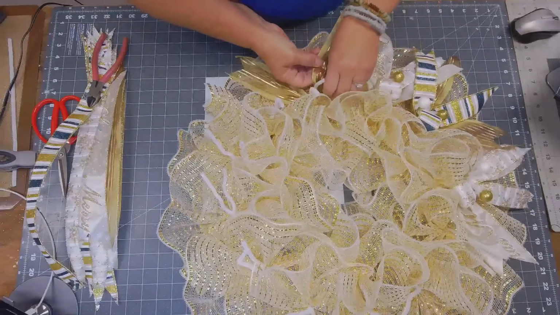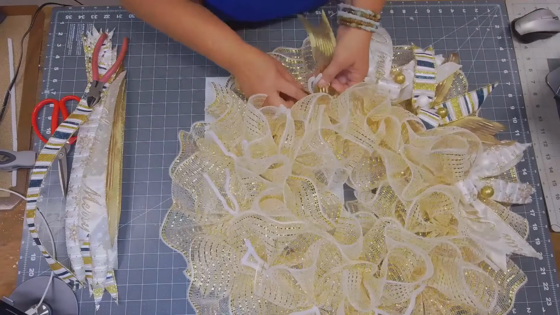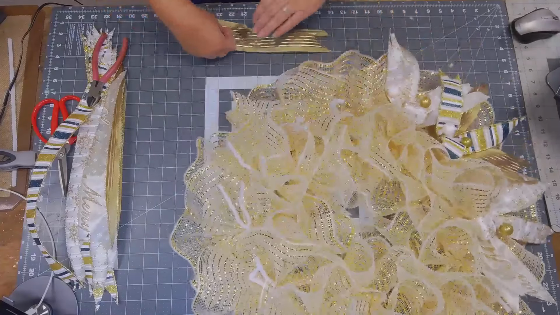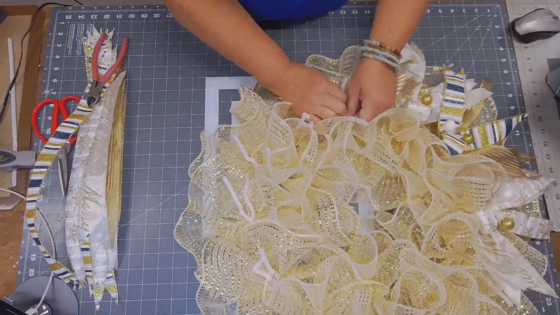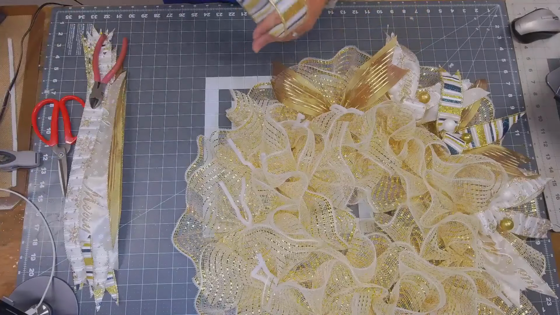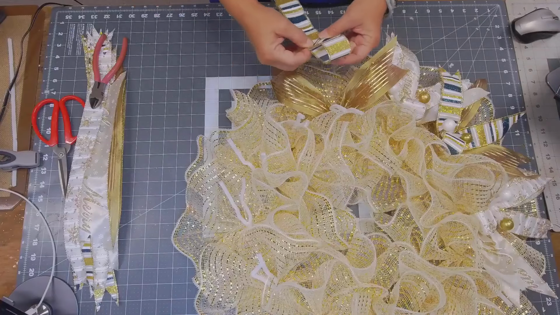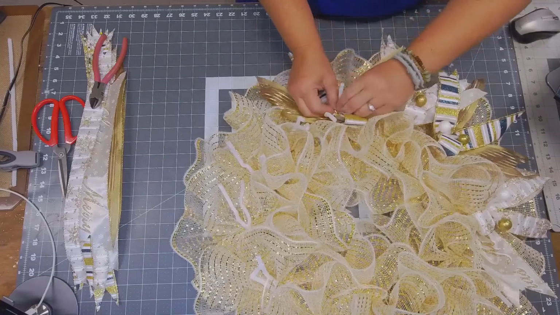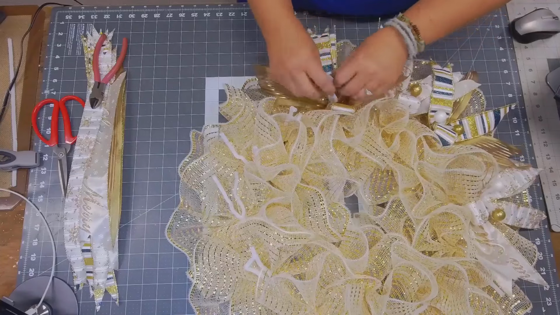So I'm going to make sure. Let's see. Do you want to go the other way? Sometimes it wants to just go. Let's pull that out. I didn't like the way that was laying in there. Okay, there we go. And back. This is all new ribbon too this year. This is from Craft Outlet. So I'm always looking for, you know, the blue, the cream, the gold, because I do a lot of designs around those colors for Christmas and winter.